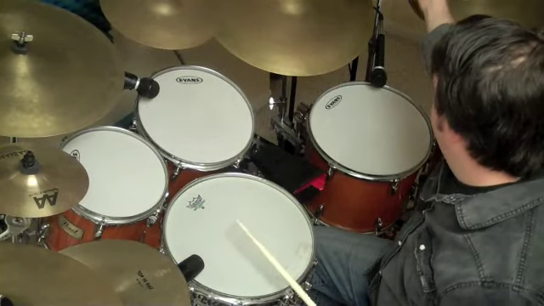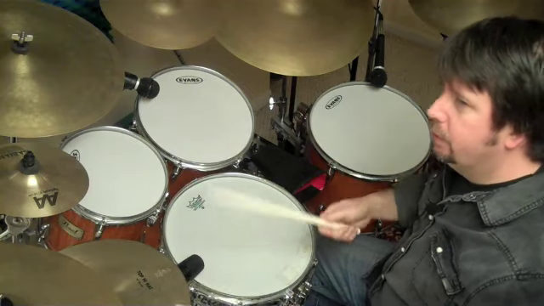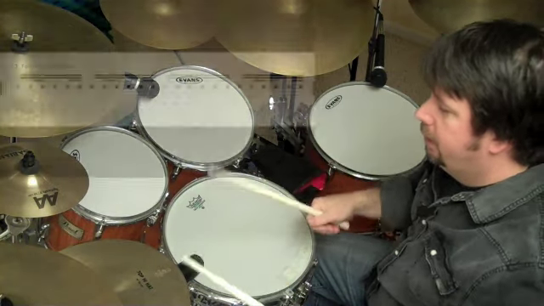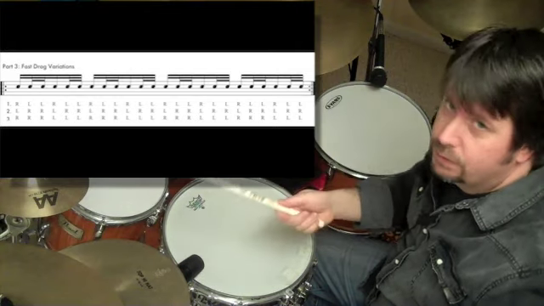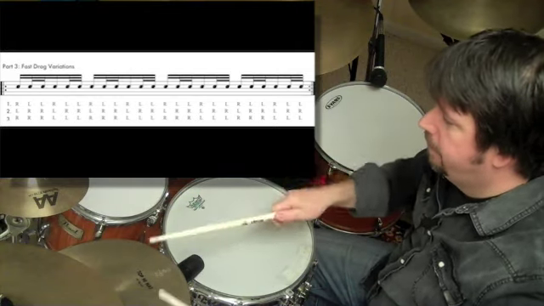I like to use those 16th notes either as 32nd notes or 16th notes on the hi-hat. I was doing that in that demo song.